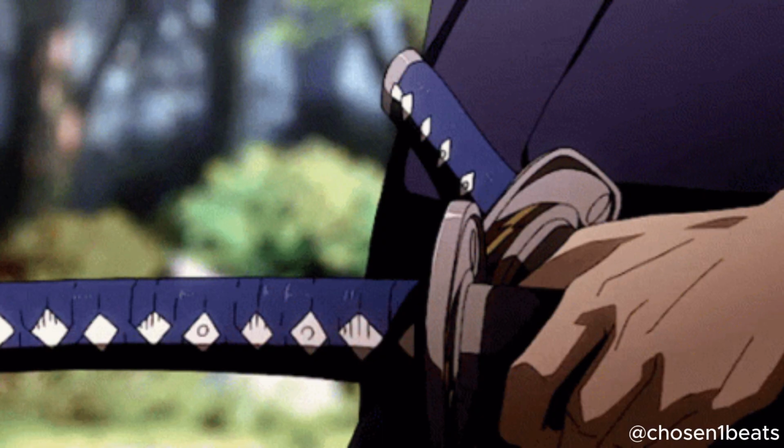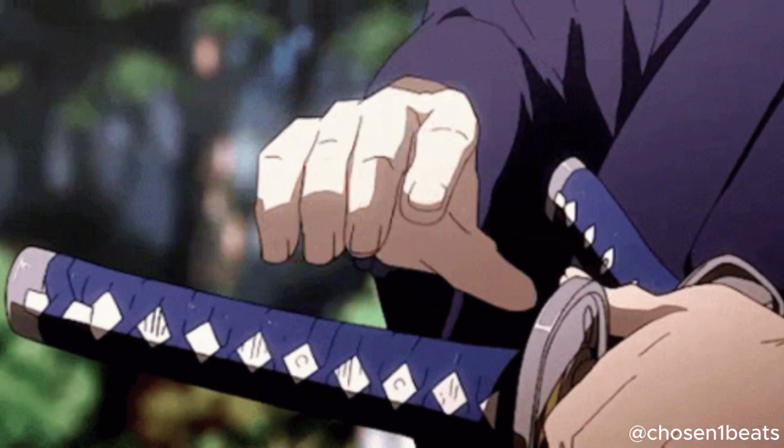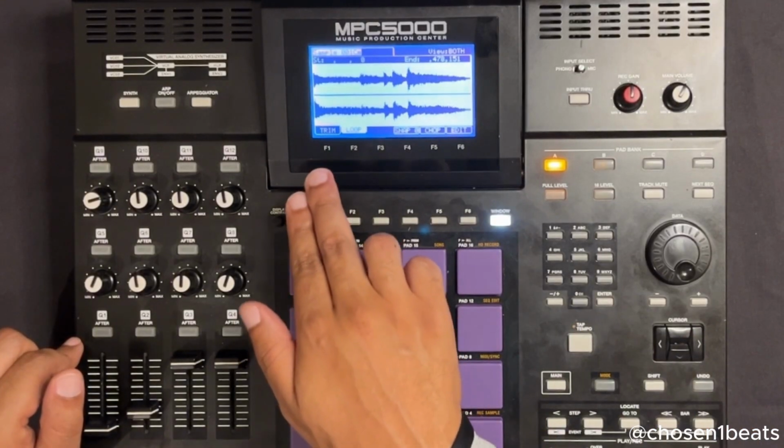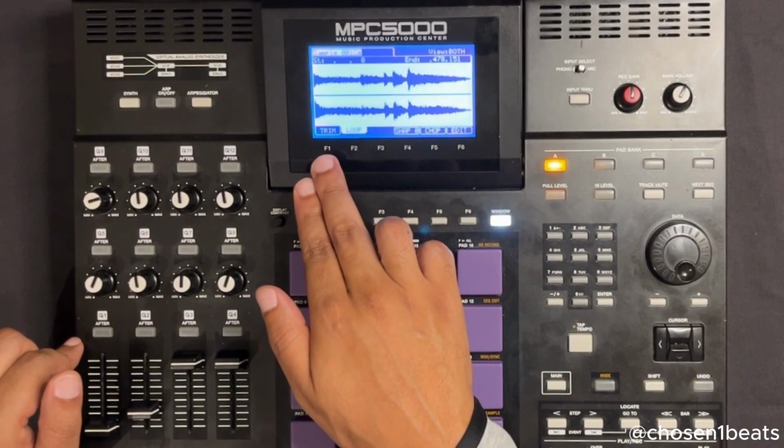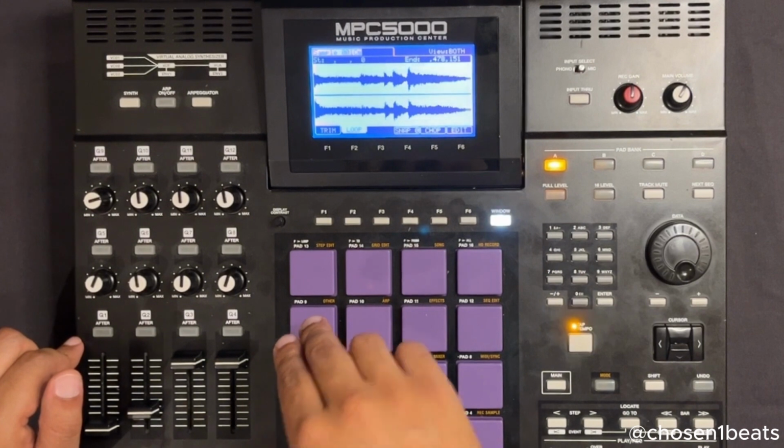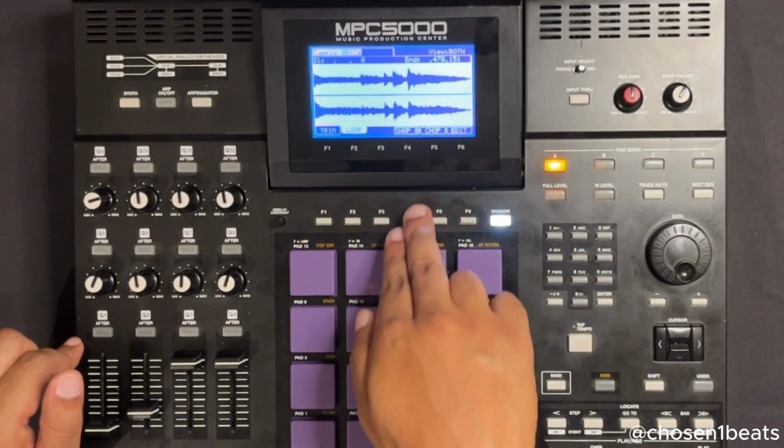All right, so we got our heavy metal. We're going to make this into a sword, believe it or not. So now we're in trim. What I want to do is make chops of the sample, and that's going to be right here.